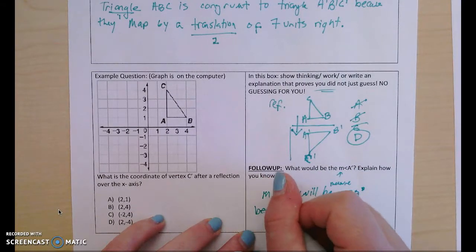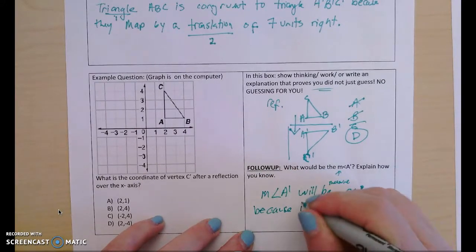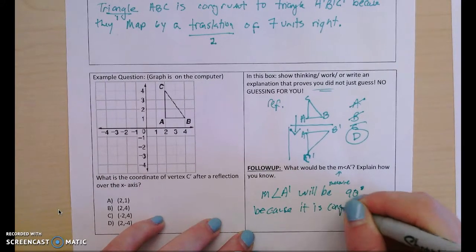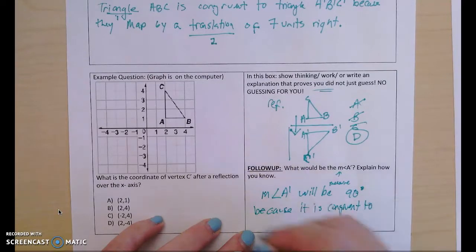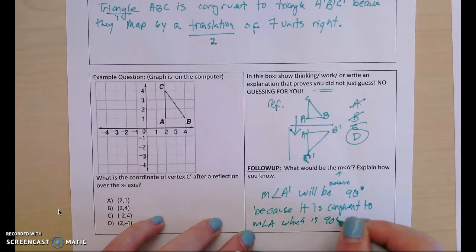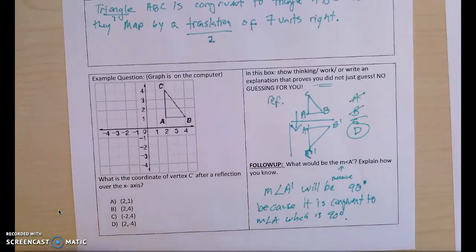because it is congruent to the measure of angle A, which is 90 degrees. Done.